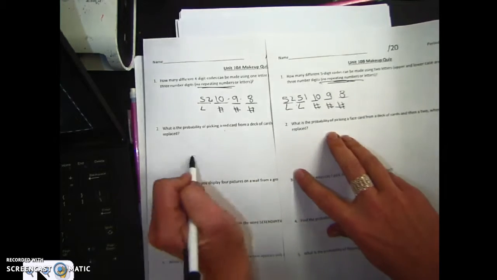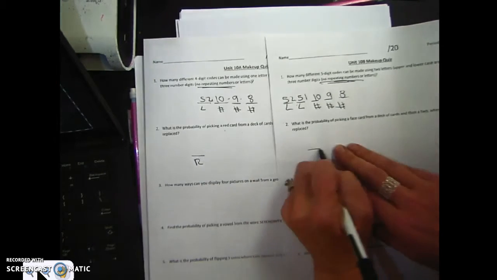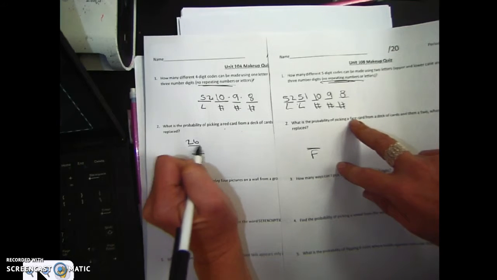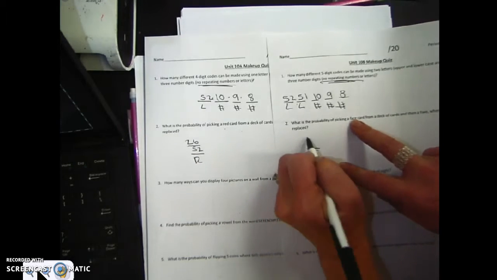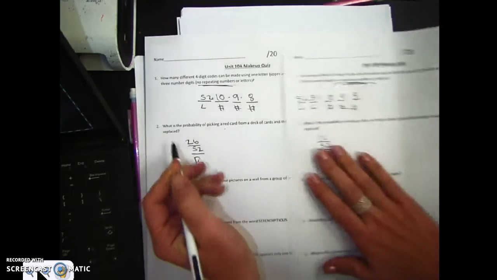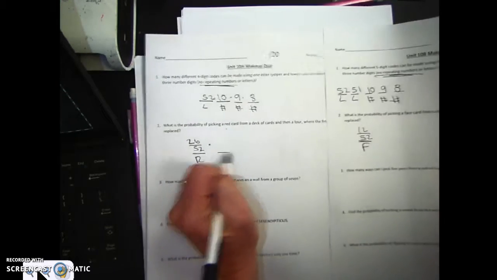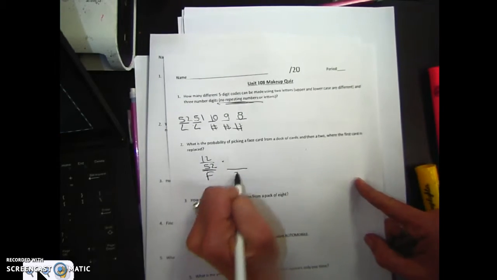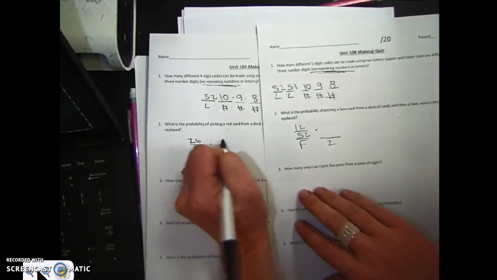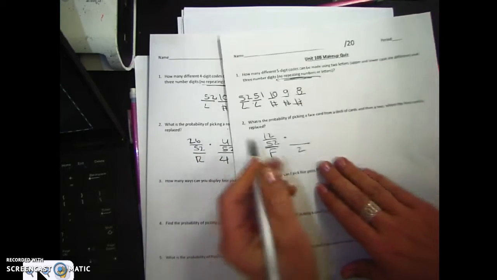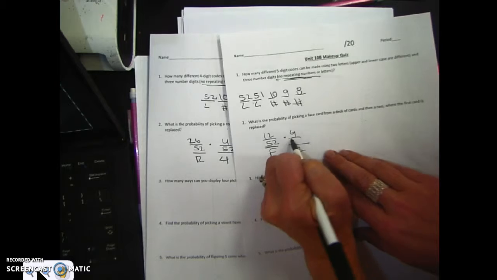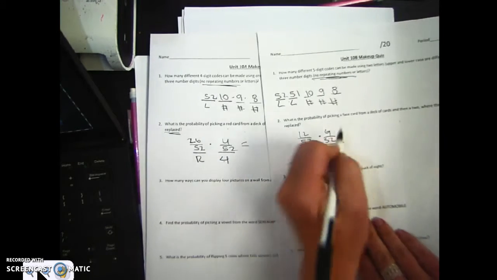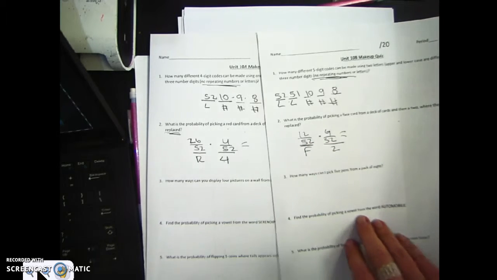Probability of picking a red card. Probability of picking a face card. Half the deck are red. Face cards, there are 12. And then a 4. And then a 2. There's 4 4s. There's 4 2s. And in both cases, it's replaced. So you multiply that, dot, dot, dot, get an answer.